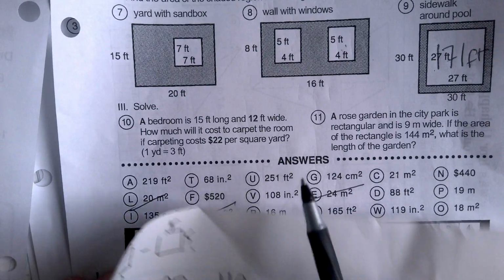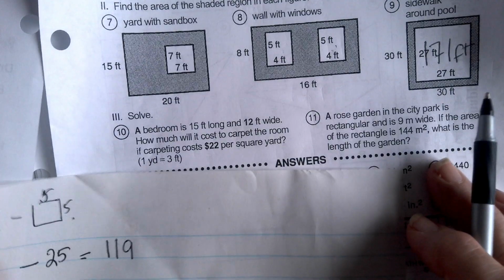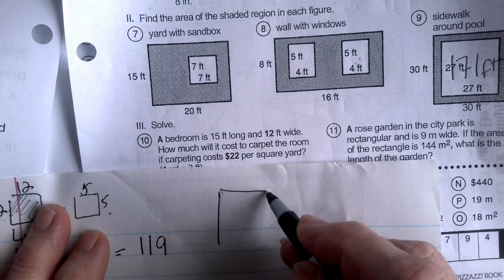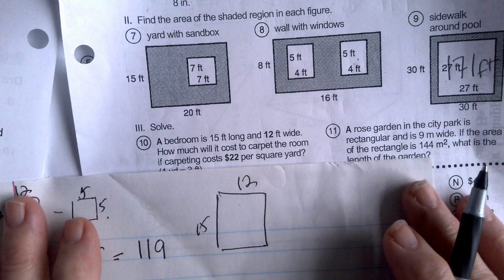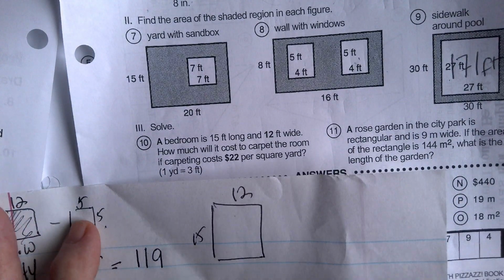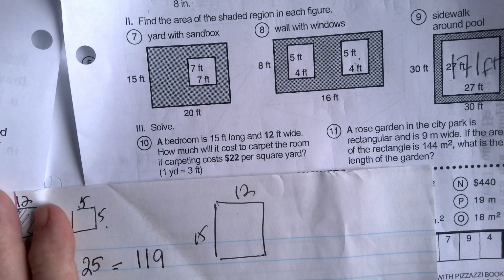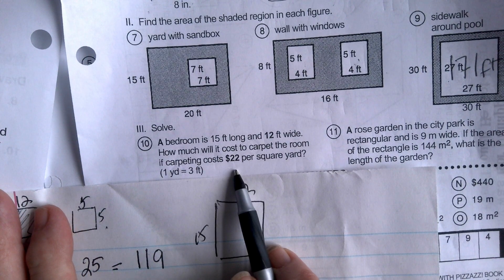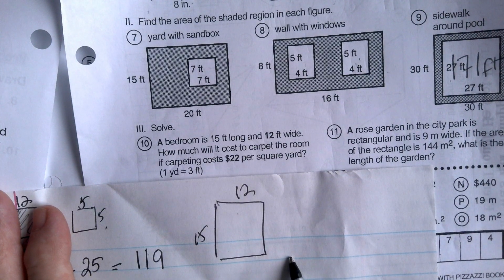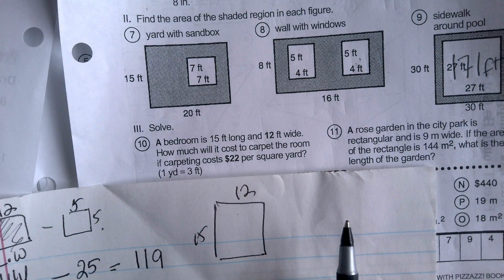All right, so we're doing the word problems. We're continuing this. It says a bedroom is 15 feet long by 12 feet wide. How much will it cost to carpet the room if the carpet costs $22 per square yard? Oh, here's a big problem. There's so many problems in this.